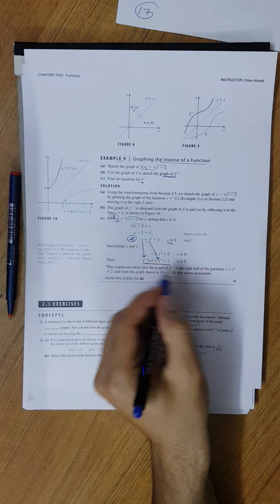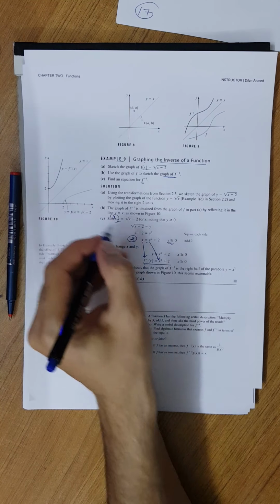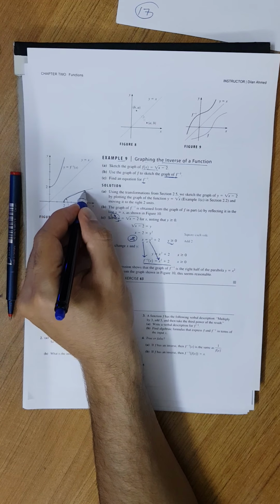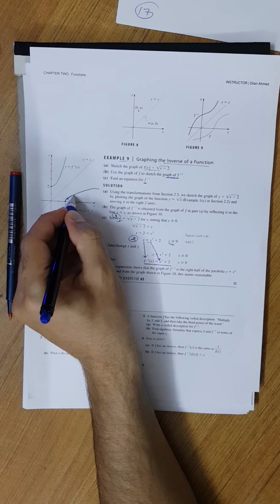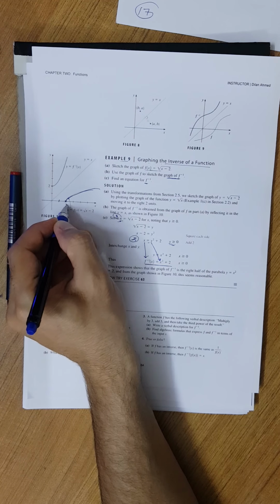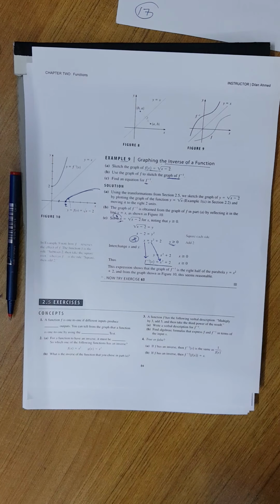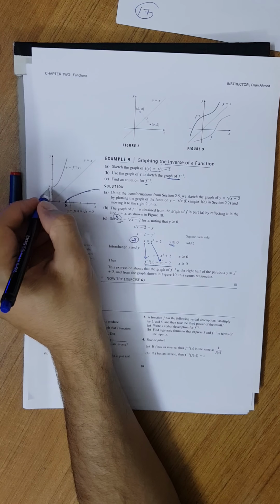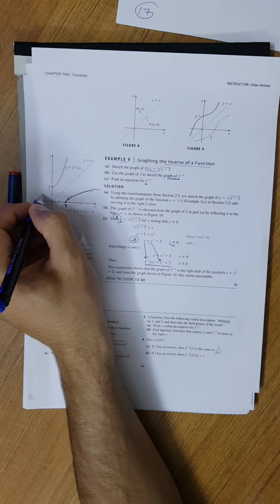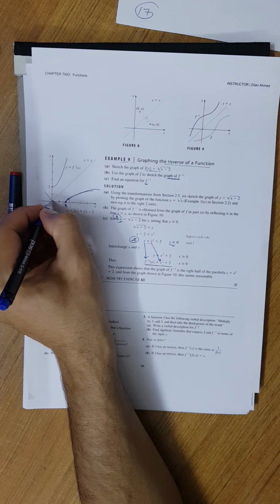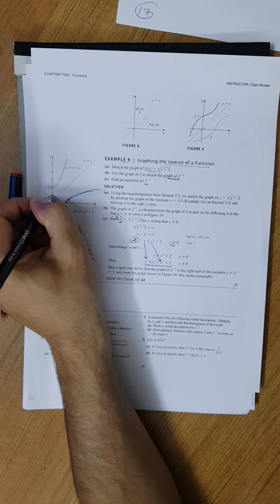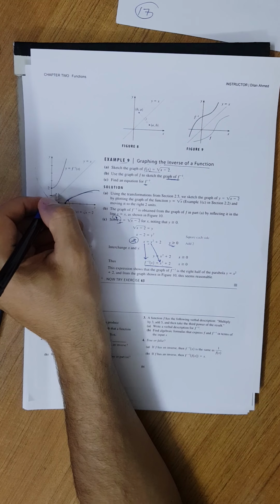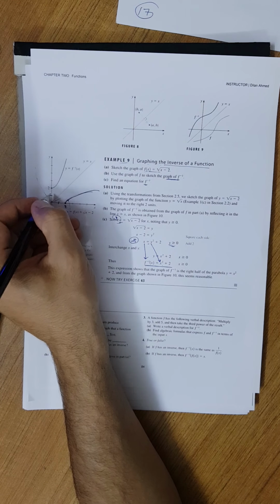Because I have the square root of x minus 2, this is my original function. Because we got the square root of x plus 2, it means we have the square root graph, and plus 2 means shifting up.